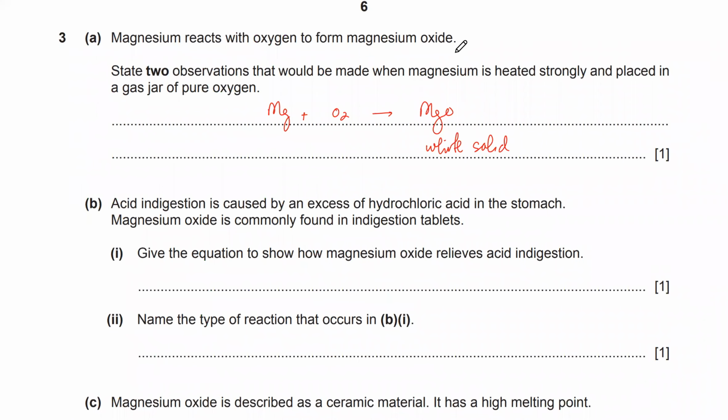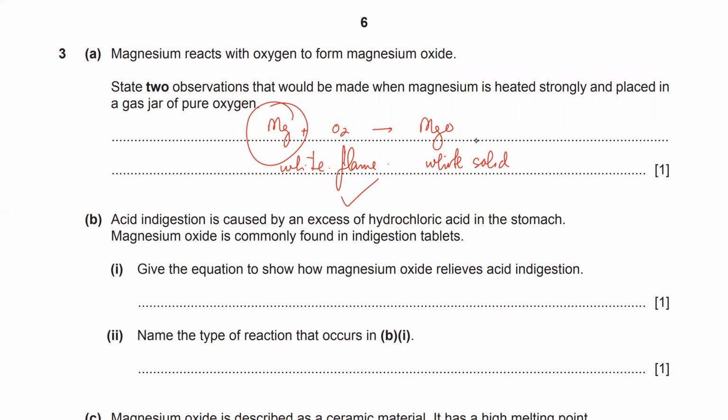State 2 observations that would be made when magnesium is heated strongly placed in a gas jar of pure oxygen. So where did excess and limiting come from in between? He didn't talk about that at all, he just said magnesium. Sorry, actually I was confusing it with H2O. Okay, so there will be a white solid and a white flame. These are the 2 observations. But the question was only one mark. But he was asking for 2 observations. So there's going to be a white flame. It's going to burn with a white flame.